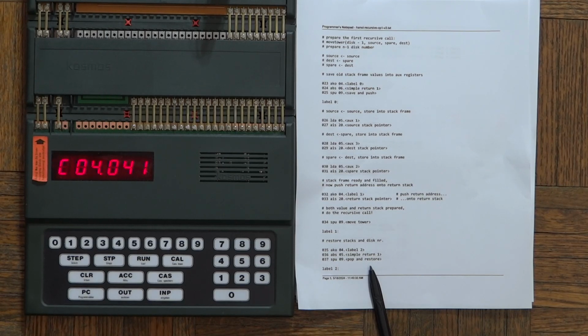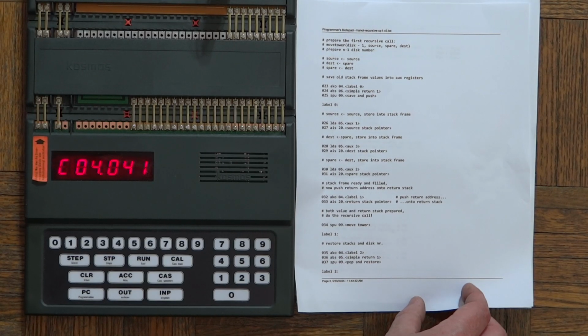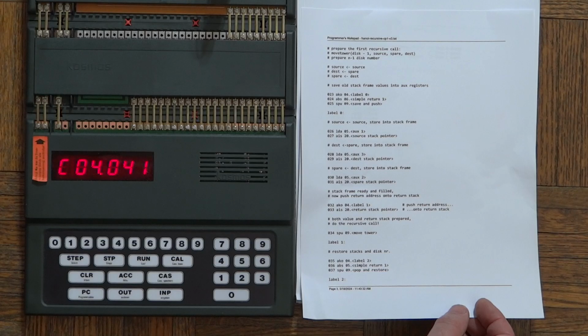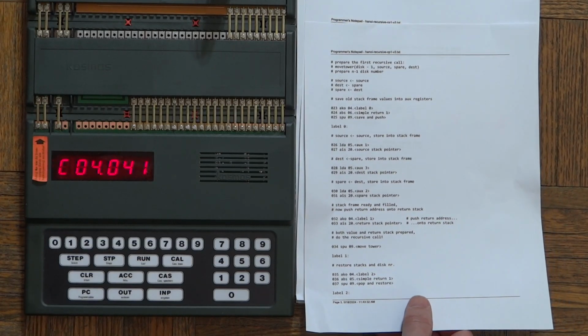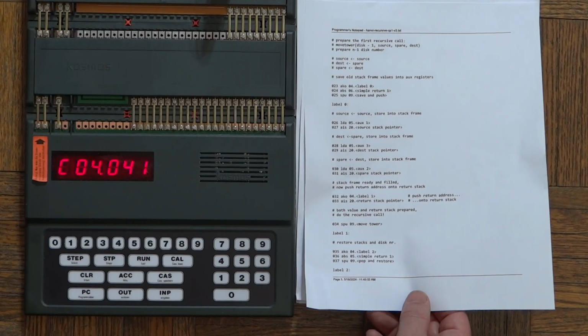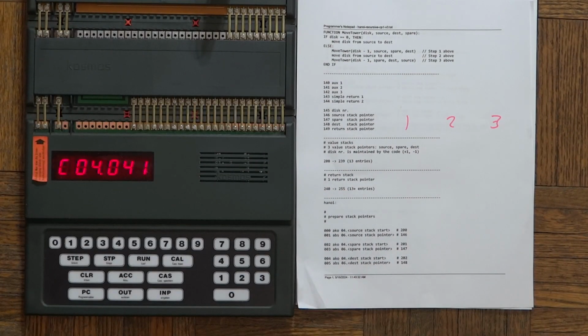So we are now exactly in the same state as we were when we first entered this level of the move tower function, that level of the incarnation, right? And we can now continue with the original values restored: the original disk number, the original source, destination, and spare pointers and values in the frame are restored. And we are now ready to make the move call, right?